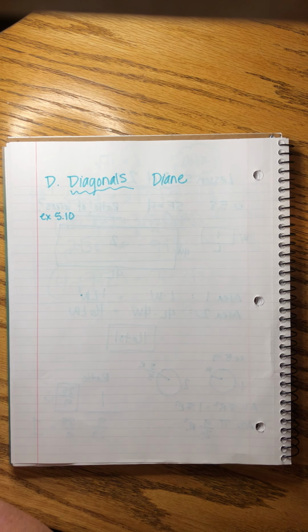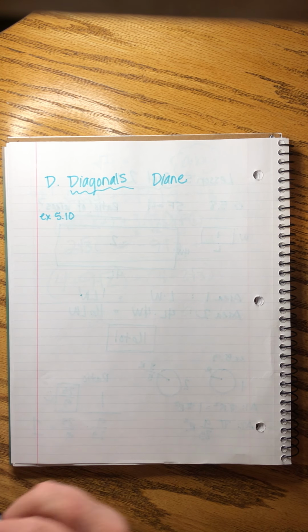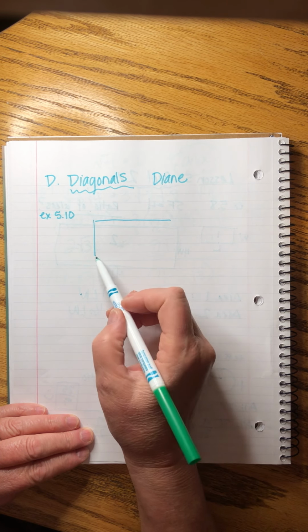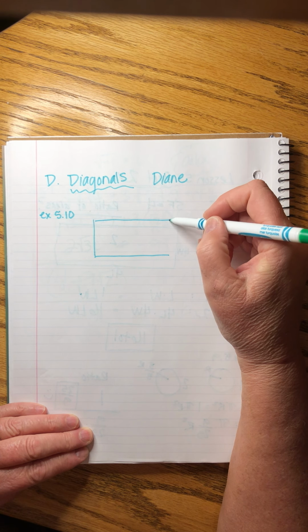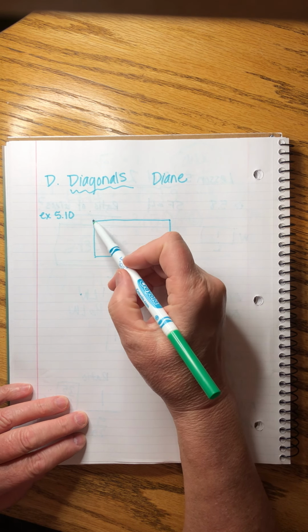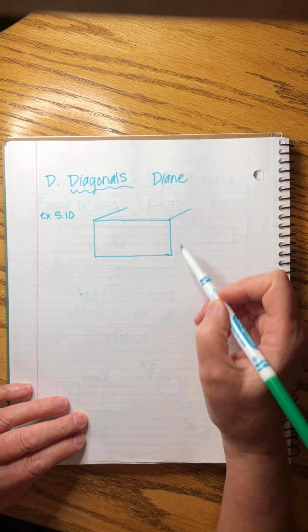Example 510. Oh, good, we have a picture. Find the length of the diagonal that connects corners in a picture that I'll draw for you in a minute in the rectangular solid. Okay, these are so fun, you guys. I love the ones where we get to draw three-dimensional objects. Take the time to draw the picture because it will help you understand the problem.